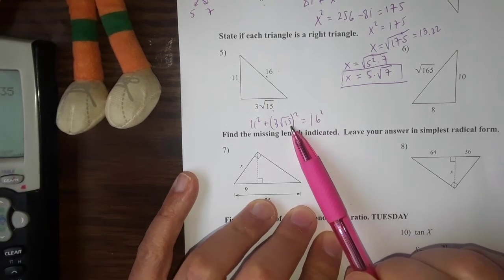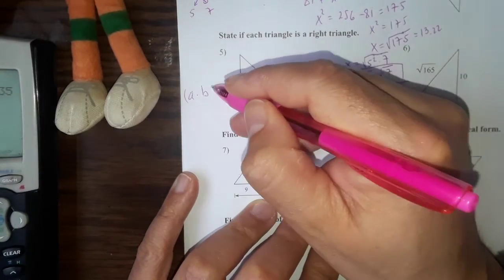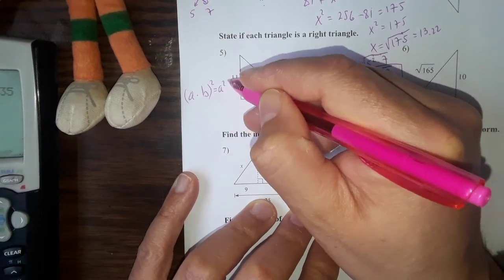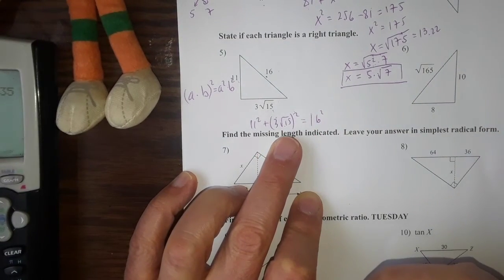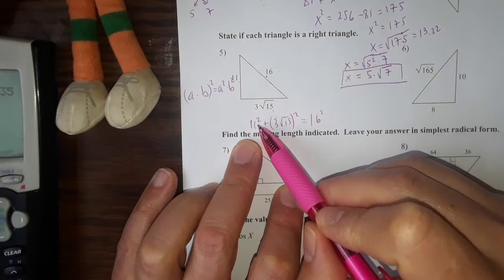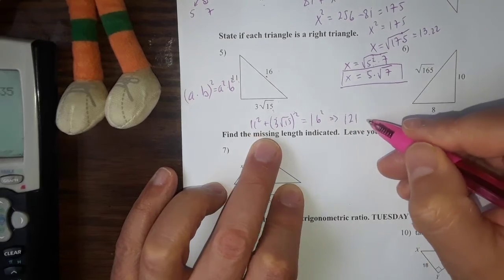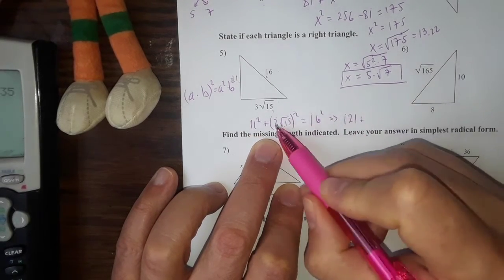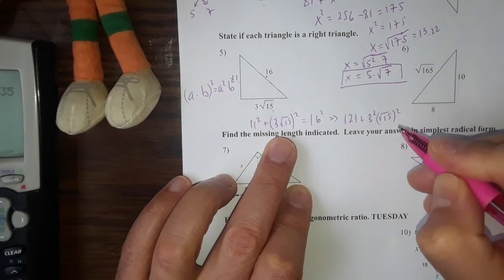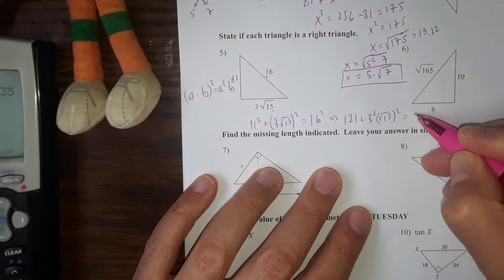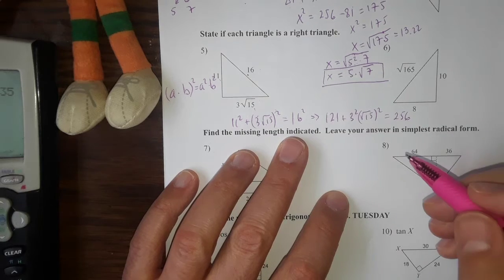And now be careful with this. We have to make sure we know that a times b squared is a squared times b squared. Okay, so we are squaring the 3 and the square root of 15. Let's keep going then. 11 squared is 121. Then again we're squaring the 3 squared, and then we're squaring the square root of 15 squared. This equals 256. As we saw before, the square of 16 is 256.